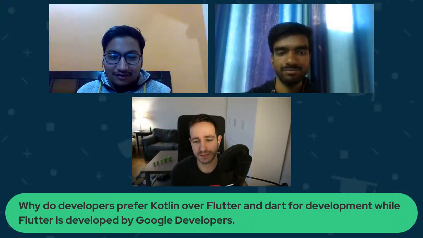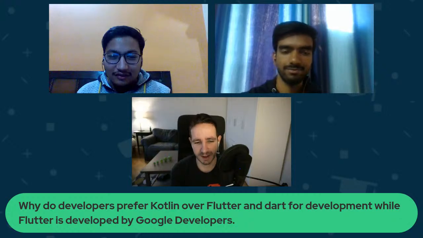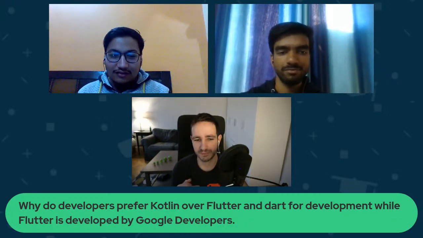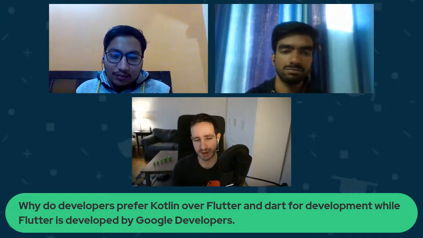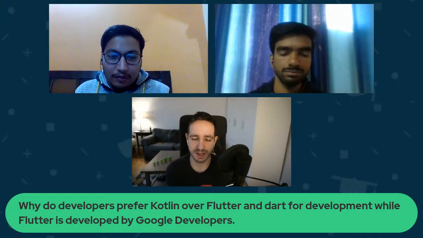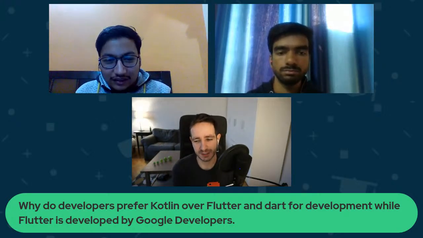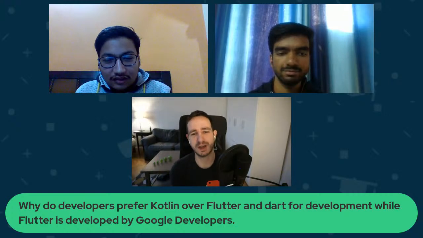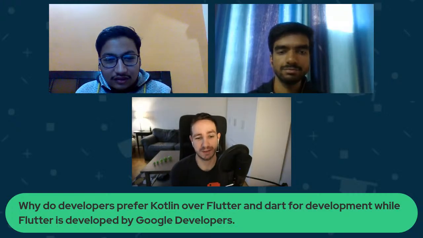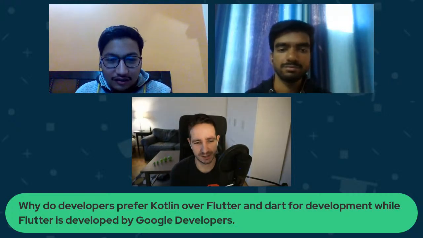But I would say the fact that Flutter is developed by Google is regardless of the technology. And also the fact that Kotlin is developed by JetBrains is actually a great plus, in the way that JetBrains is a company that has the foundational goal of developing developer tools like IDEs.